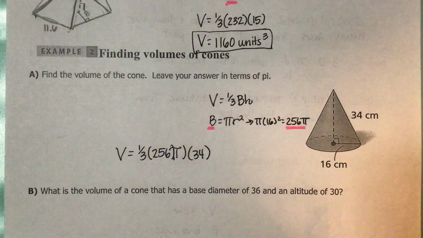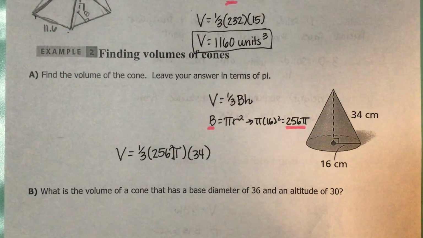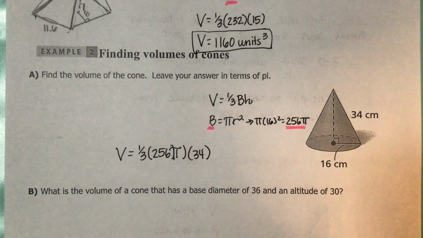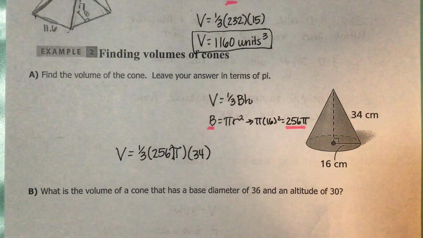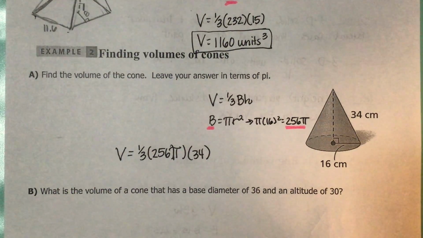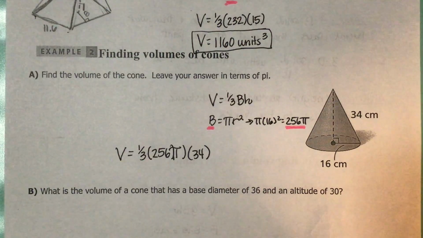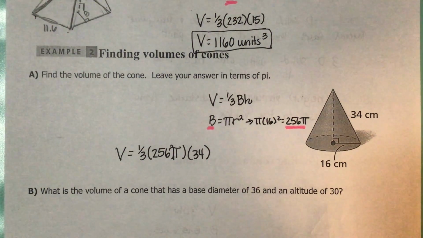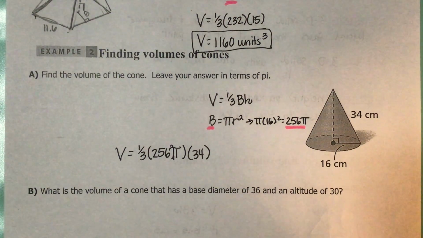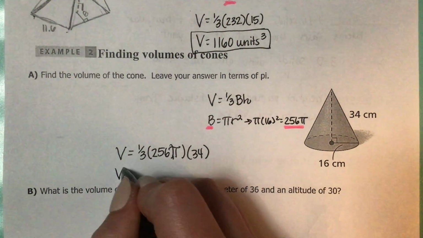All right. When we do all of that, we are going to get a decimal, but that is okay. I'm going to say if you have 0.33333 repeating, that's technically 1/3. So I'm just going to say what that is with a fraction and pi. So I'm taking 256 times 34 times 1/3, and I'm getting 2,901.